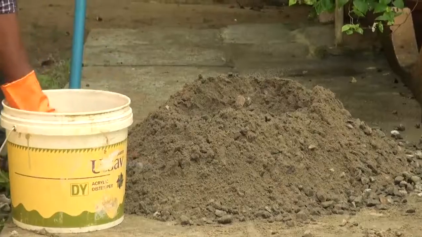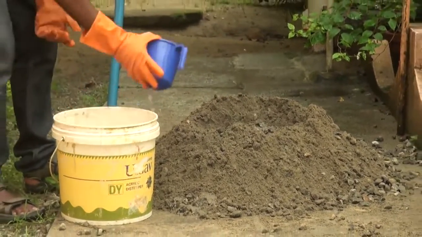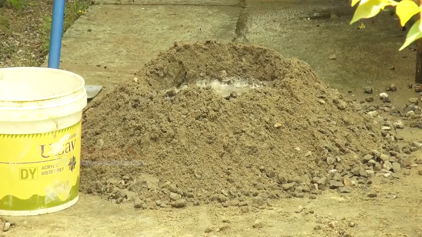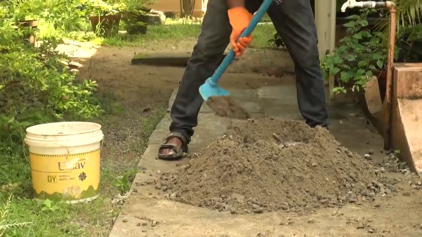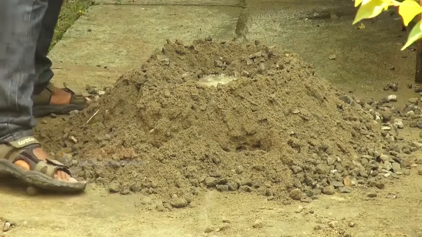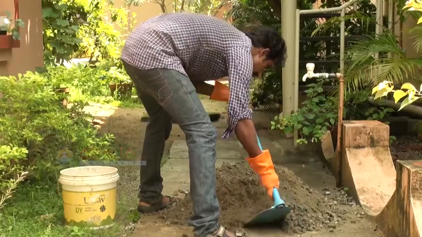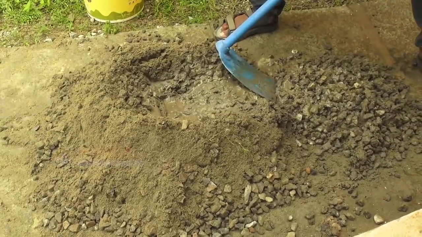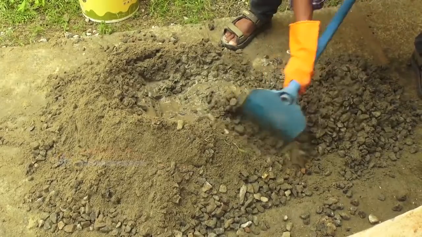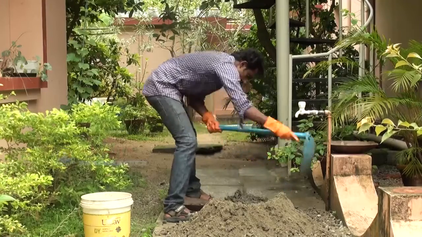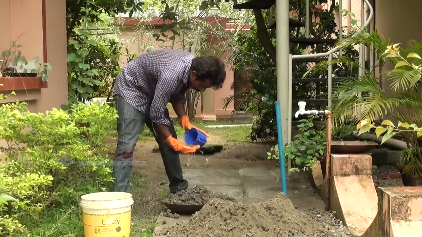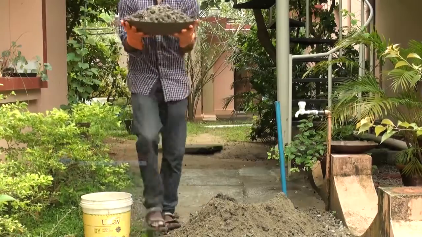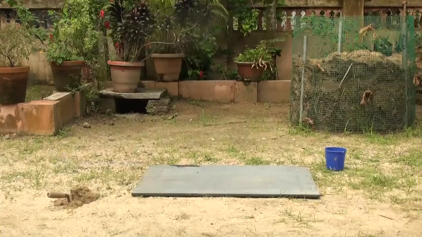Then, desired amount of clean water is added and mixed. The mixture should be consumed within a period of 2 hours after adding water. Step 2. Pour the concrete mix in the mold.